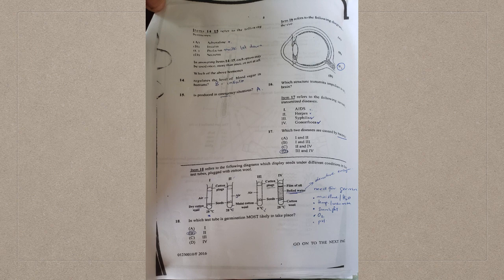This one is a little hard to read, but the question says 14 to 15 refers to the hormones. So we have adrenaline, insulin, prolactin, and secretin. Adrenaline is a fight or flight hormone, so that would make you do things that you possibly wouldn't otherwise do. I explained that in the crash course video, where I explained all of these hormones. If you didn't get a chance to look at that, a link will be in the description. Check that out because it will give you a more detailed appreciation for the endocrine system.